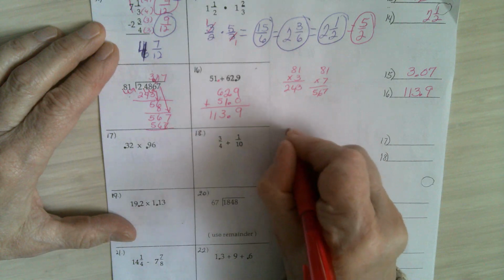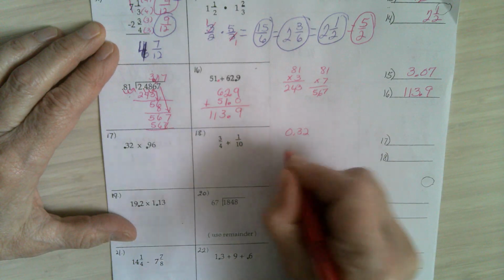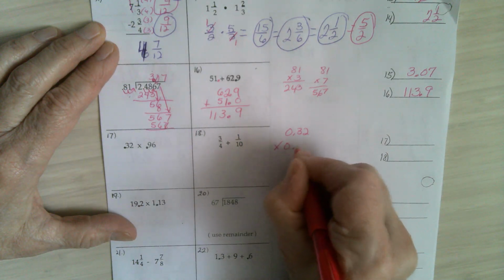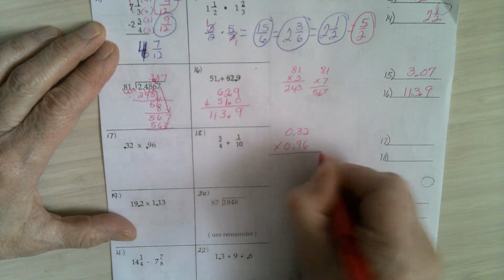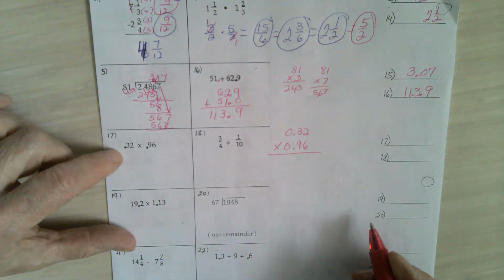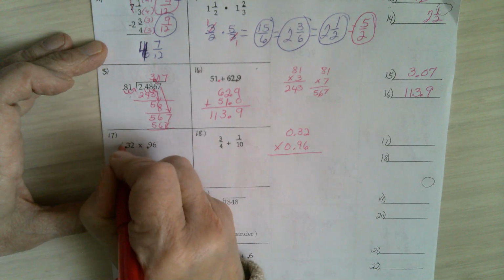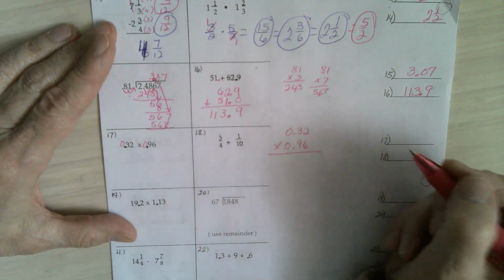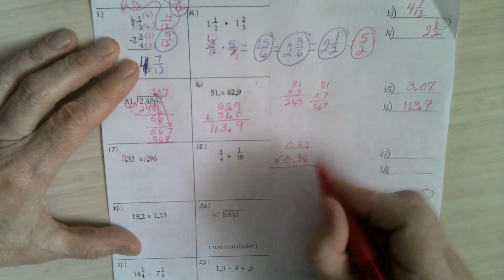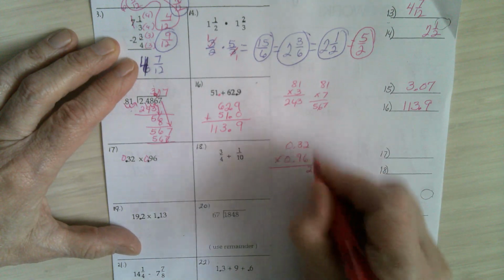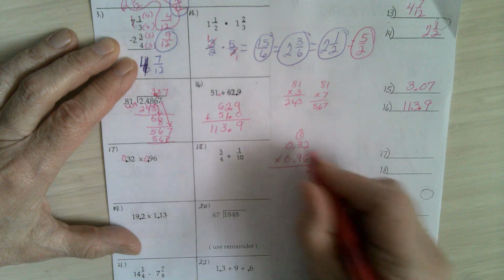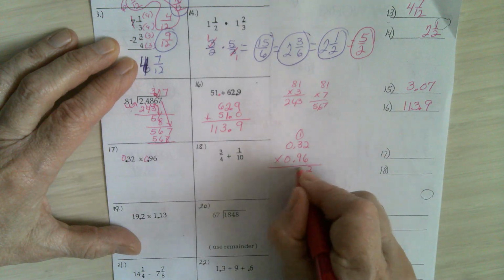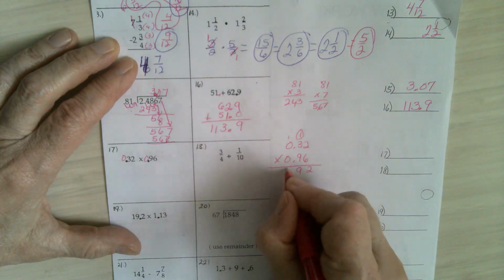Here we have 0 and 32/100 times 0 and 96/100. All right, I didn't have the zeros in there. Let's just put them in. All right, multiply like the decimal points don't bother you. 6 times 2 is 12, carry a 1. 6 times 3 is 18, plus 1 is 19.